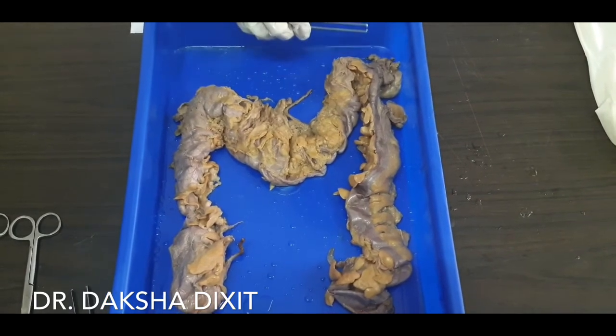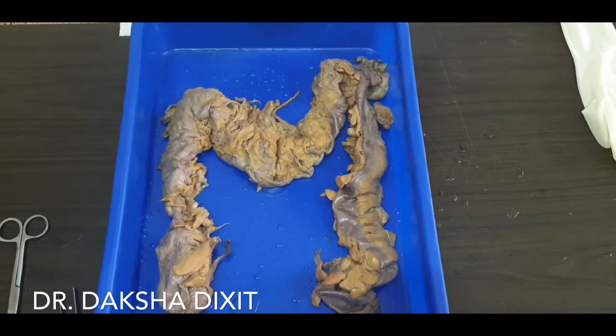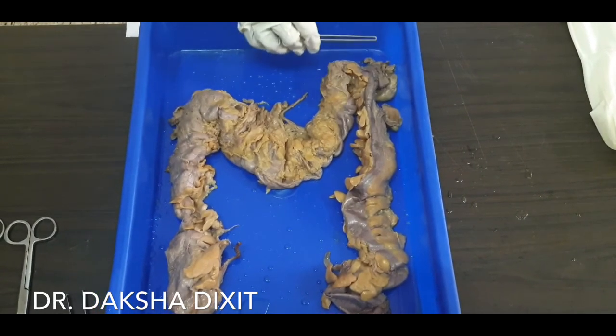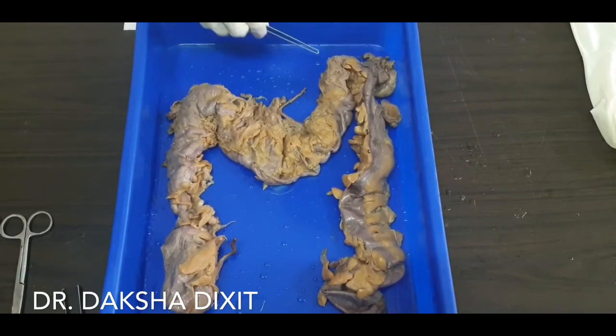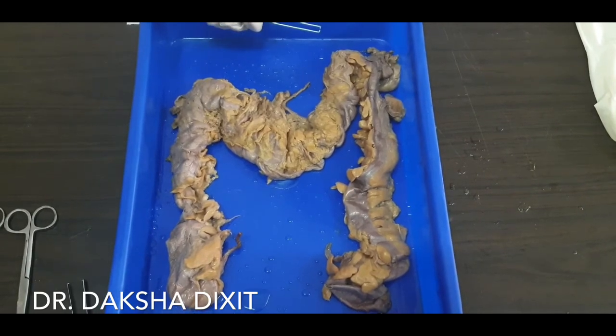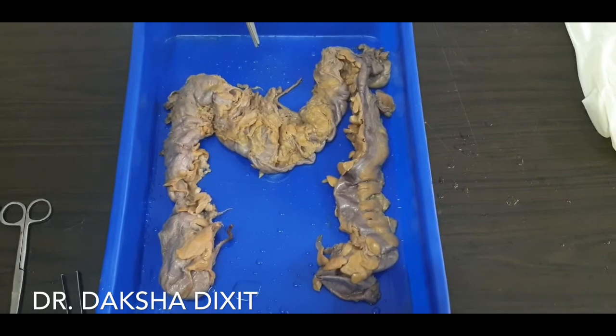When we talk of relations of the left colic flexure, superiorly it is covered by peritoneum and is related to the lateral or anterior end of the spleen and the tail of pancreas. Anteriorly, it is related to the lesser sac which separates it from the stomach, and posteromedially it is related to the lower pole of left kidney, and posterolaterally it is related to the diaphragm.